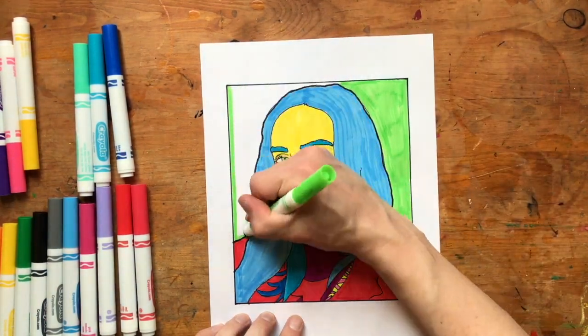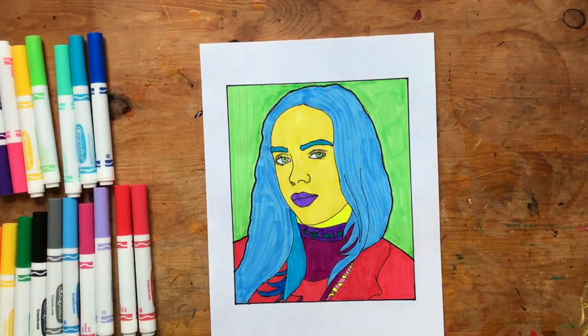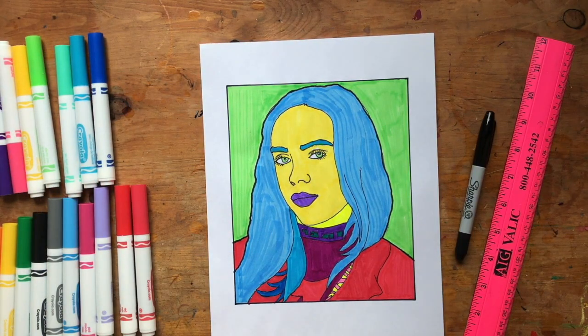I didn't have any green yet. And I have made my pop art portrait of Billie Eilish.